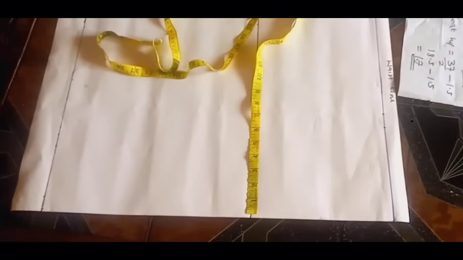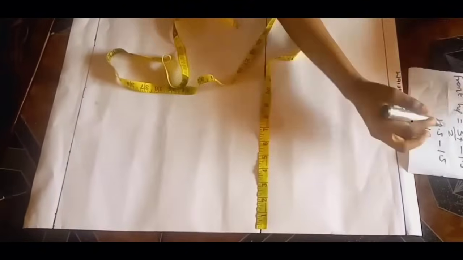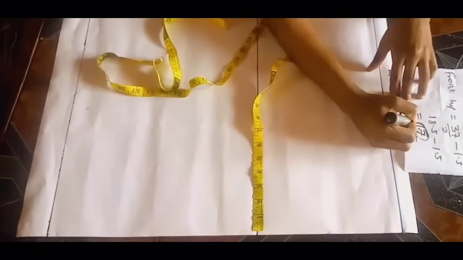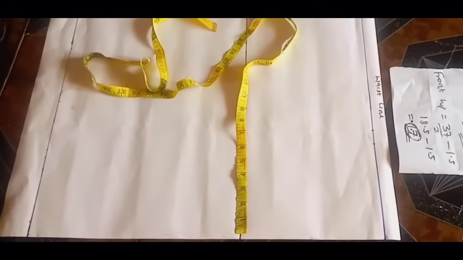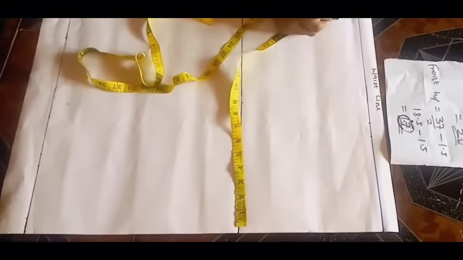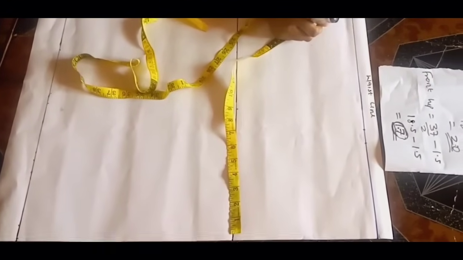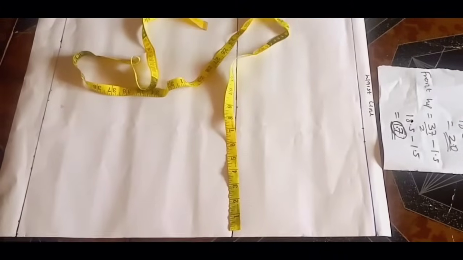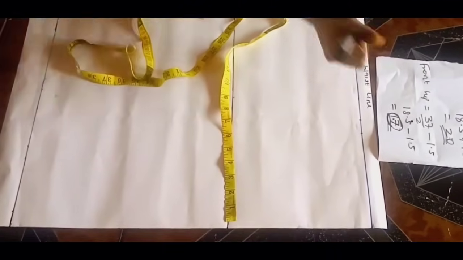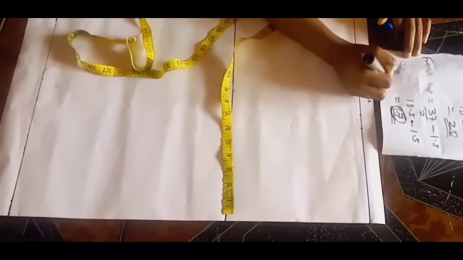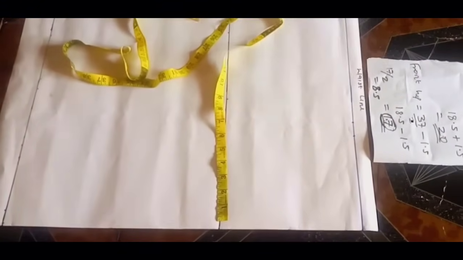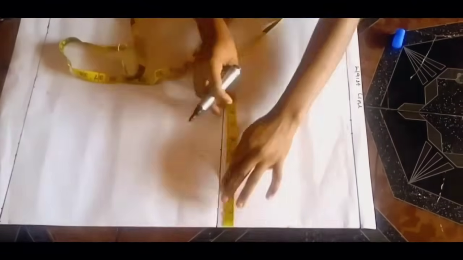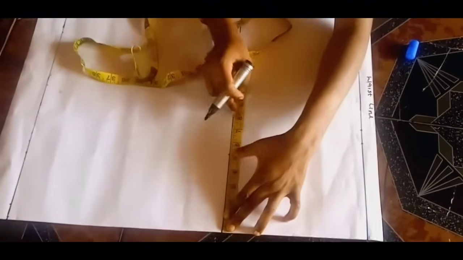So on the hip depth line is where I'm going to mark my hip measurement, and my hip measurement is 17 inches for the front part, and we are drafting one part of the front. So 17 inches divided by 2, whatever it gives me is what I'm going to mark on the hip. So 17 inches divided by 2 is 8.5. So on the hip depth for the front, I'm going to mark 8.5.